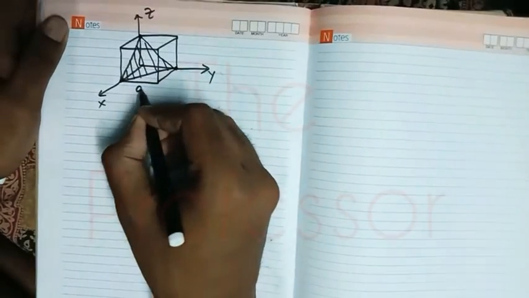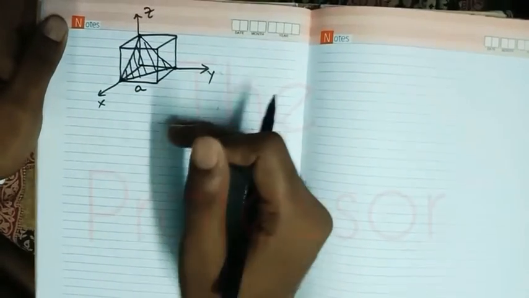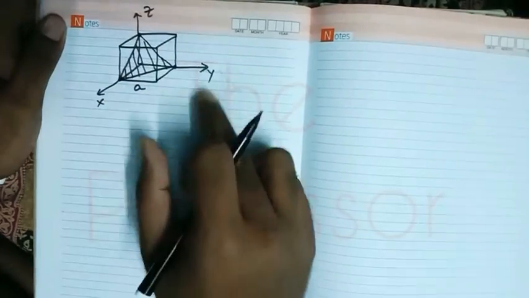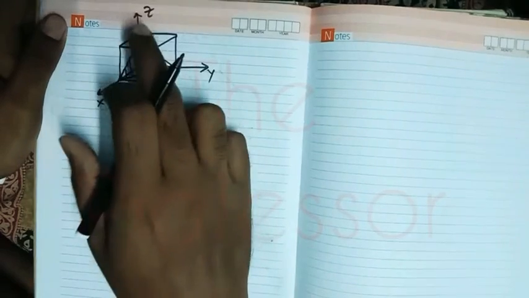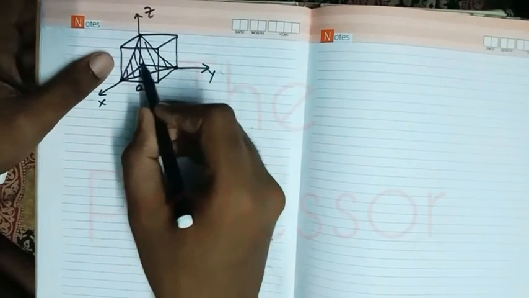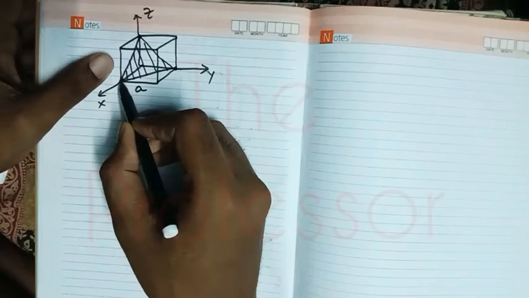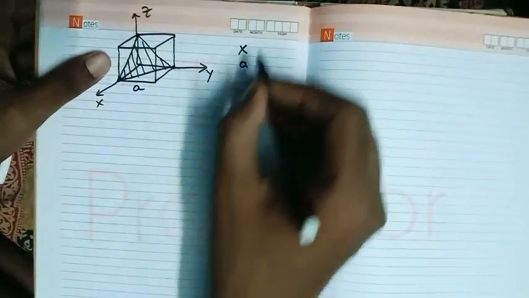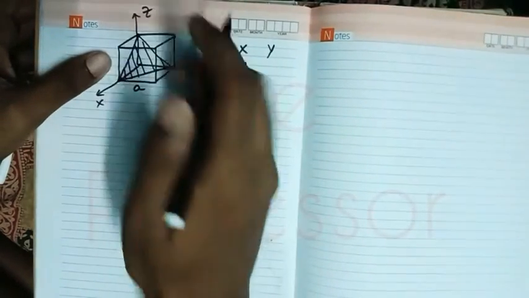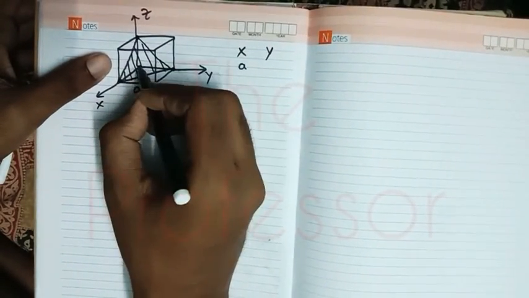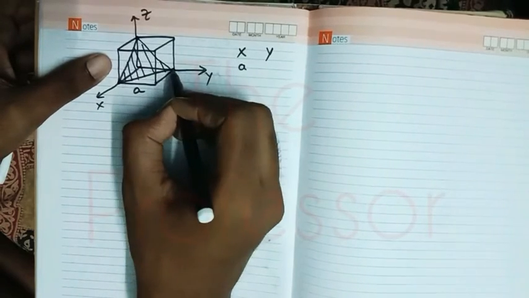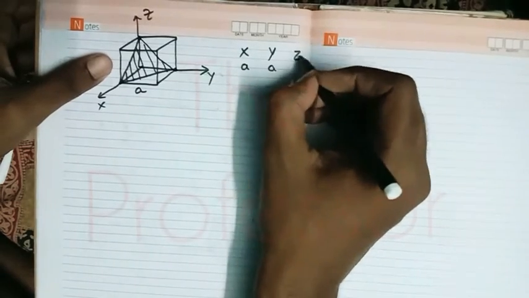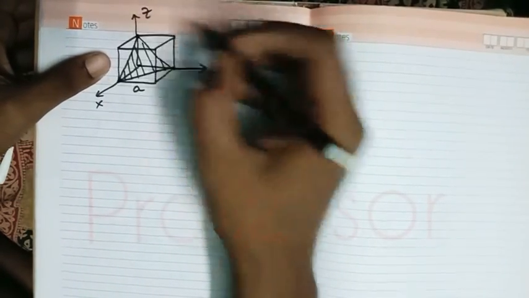Again, the edge length of this cube is a. The first step is to find out the intercepts made by the plane on x, y and z axes. What is the intercept made by this plane on x axis? It is equal to a. The intercept made by this plane on the y axis is also equal to a, because this length from here to here is equal to a. And again the intercept made by this plane on the z axis from here to here is equal to a.